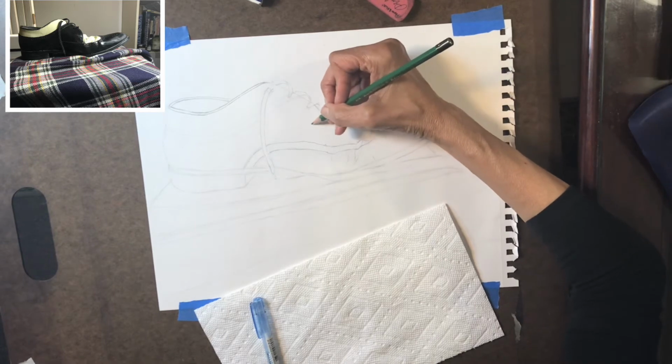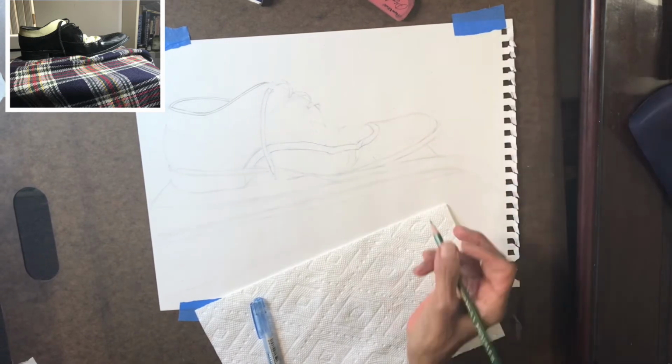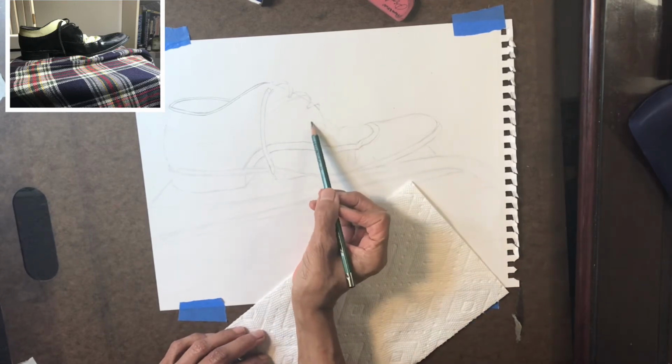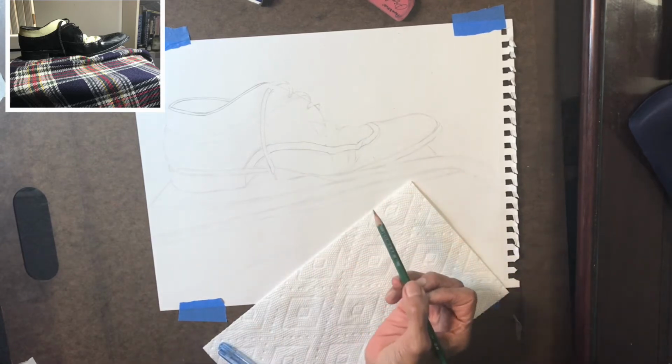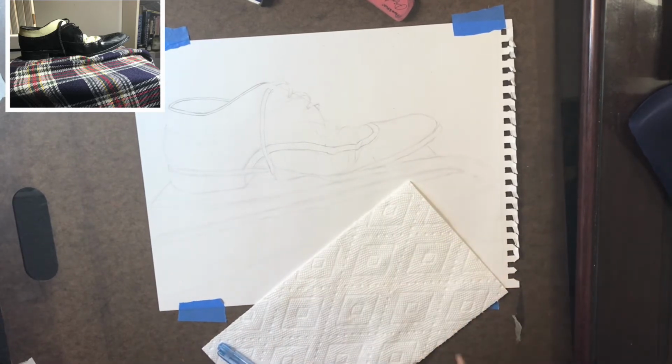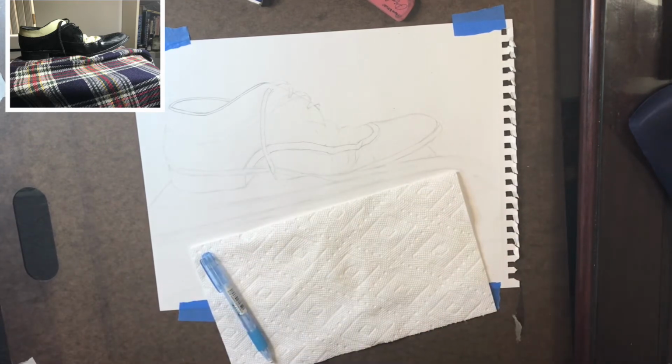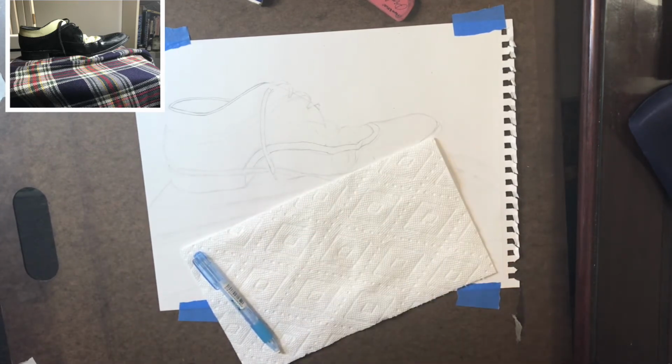I think I did space it a little too low, but that's life, everything's not always perfect. It's close enough that it's just off by such a small angle, so I'm not going to worry about it. It's not enough to change my drawing.